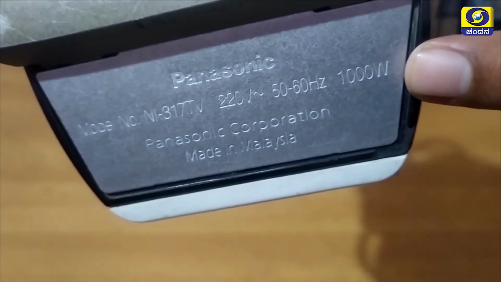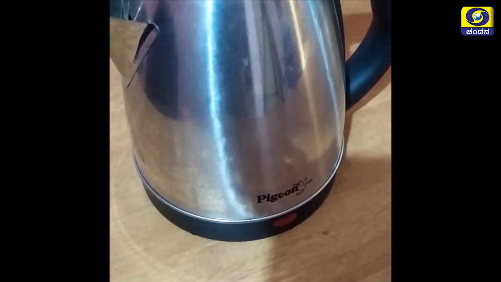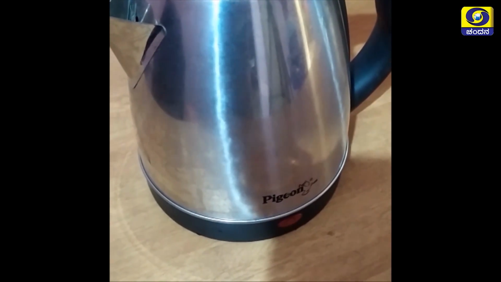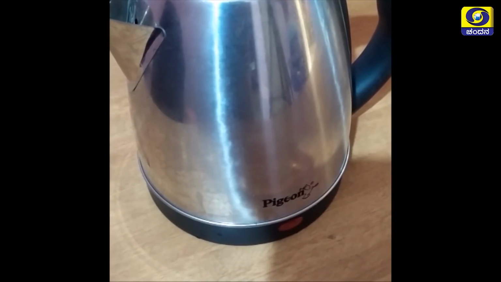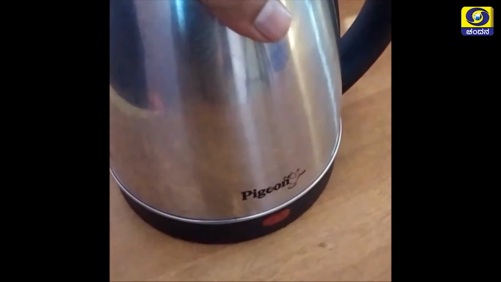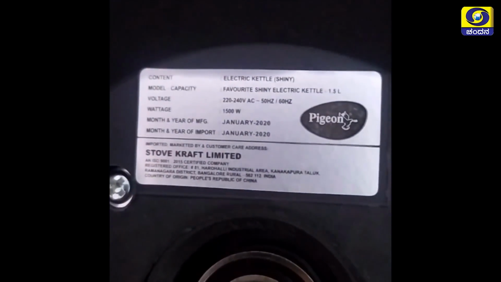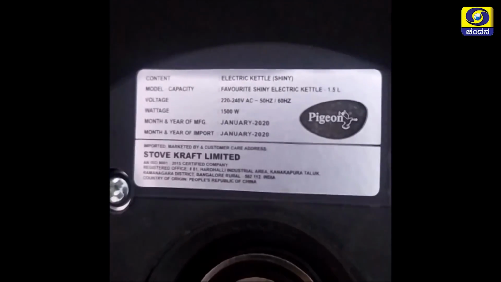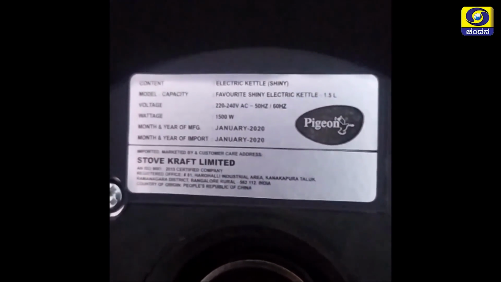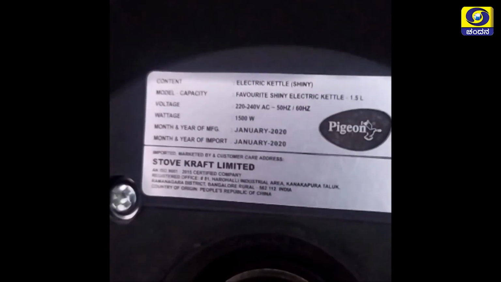So, in all appliances you should observe that the amount of electrical energy used is written on it. This electrical kettle has an electrical power of, as you can see, 1500 watt. That means in 1 second it is using 1500 joules of electrical energy.